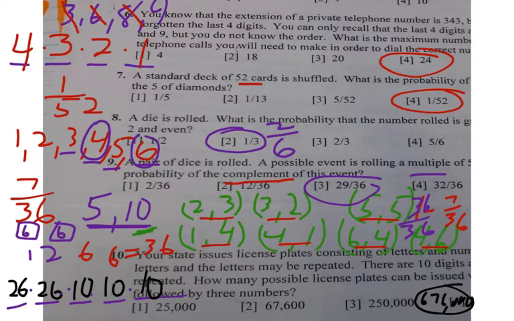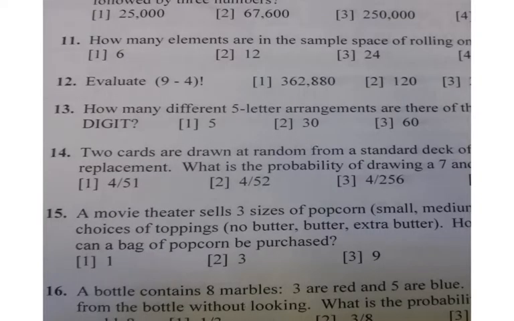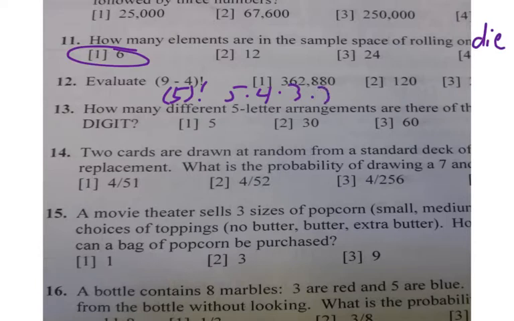All right, let's jump over to number 11. 11 says, how many elements are in the sample space of rolling 1 die? Well, a die just has 6 possibilities, so it would just be 6. Number 12, evaluate. So we do parentheses first, we get 5. And it's 5 factorial. Remember, factorial means 5 times 4 times 3 times 2 times 1. 5 times 4 is 20, times 3 is 60, times 2 is 120. So that would be answer choice 2.